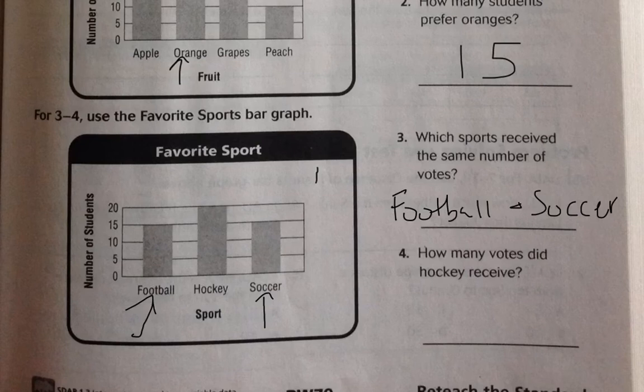All right, how many votes did hockey receive? So I'm going to take a look at hockey's bar graph. It goes all the way up to number 20. So my answer then is 20.